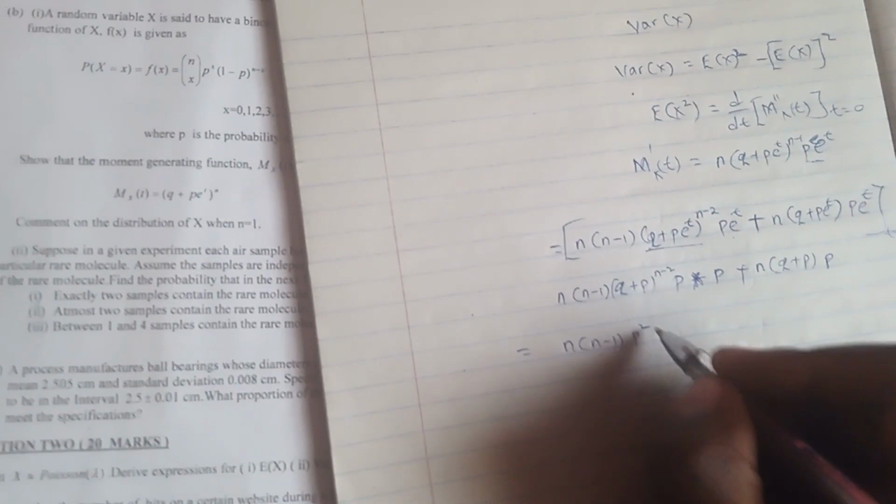Then at the end, this is n(n-1)p squared plus np. This one is just np.